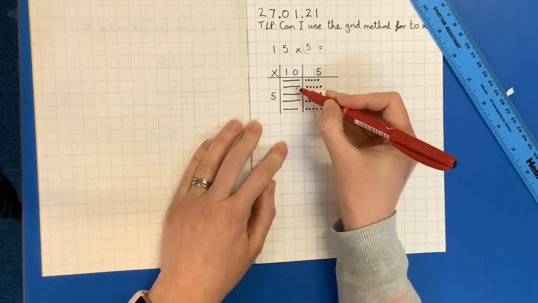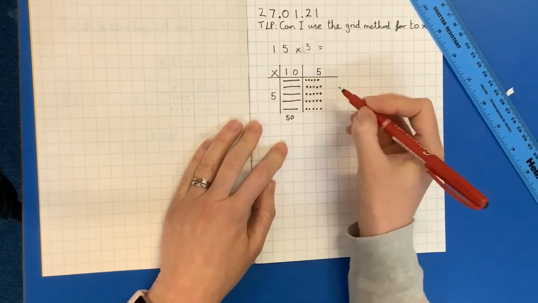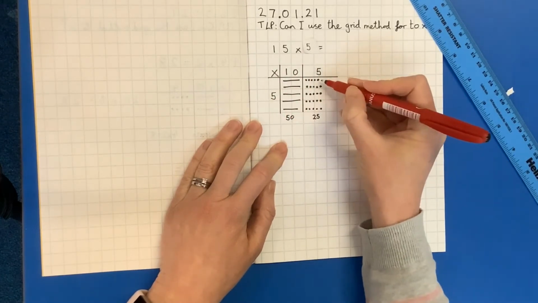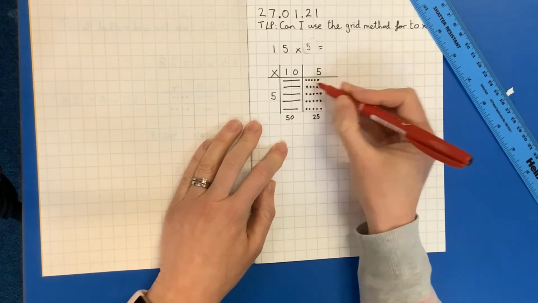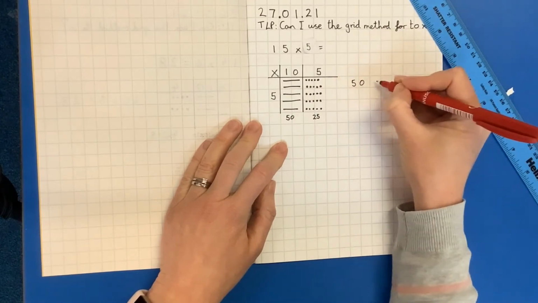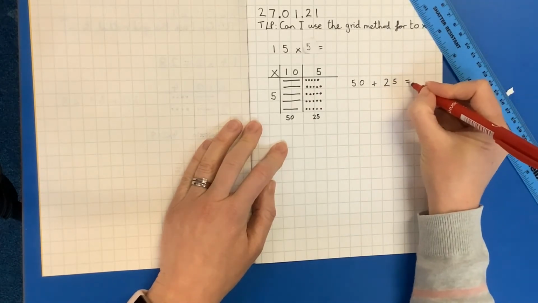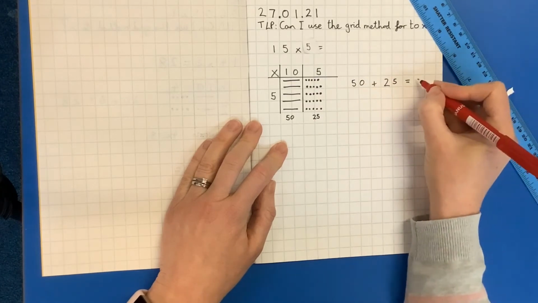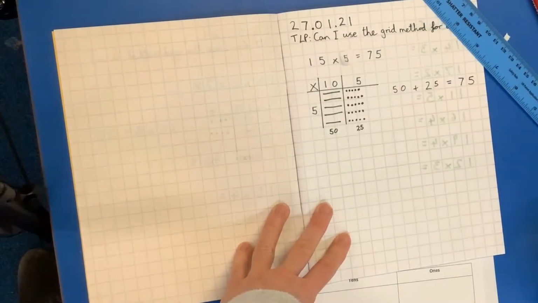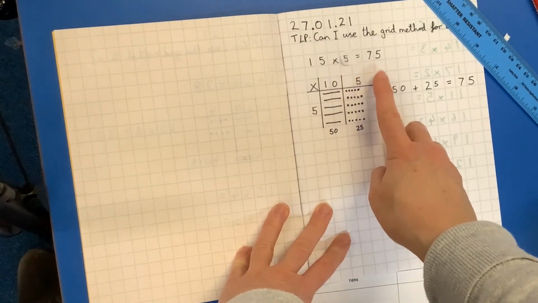So we've got here 10, 20, 30, 40, 50. 10 times 5 equals 50. Here we've got 5 times 5. Now I know the answer to that is 25. 5, 10, 15, 20, 25. If you need to count up the dots, you can. So now I take 50 and I add it to 25. Don't get confused and start trying to times. You'll really tie yourself in knots. 50 add 20 is 70. 0 add 5 is 5, which makes 75. So the answer to my original question is 15 times 5 equals 75.